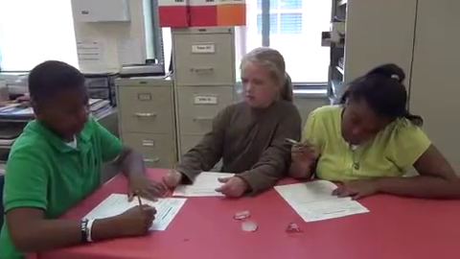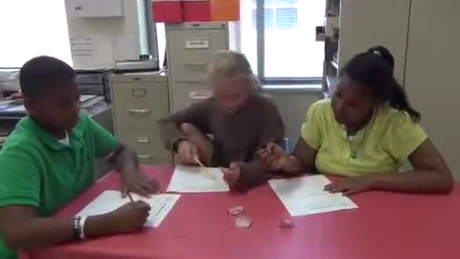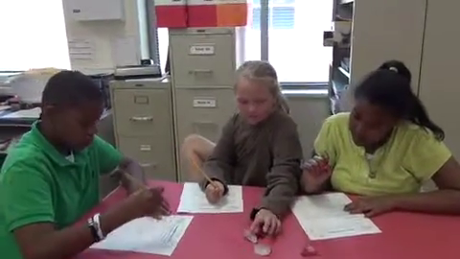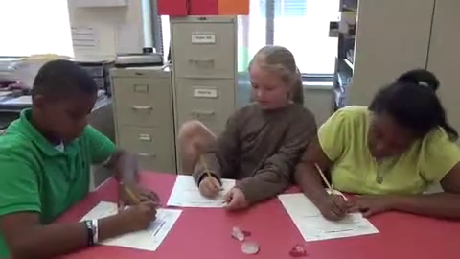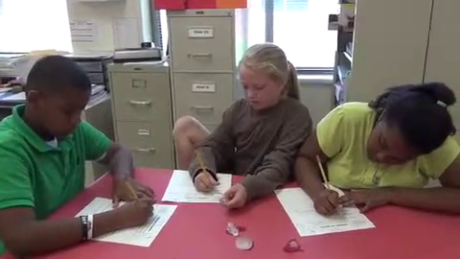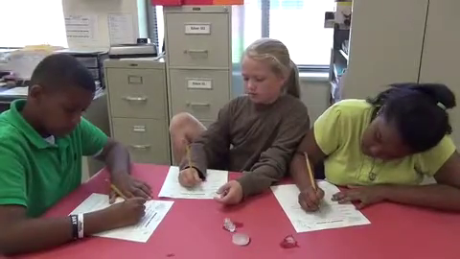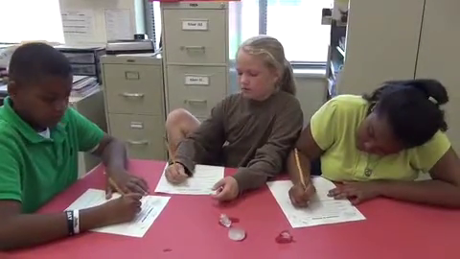Soapy water. Soap water, it's round, like that one. Yeah. It looks like Batman.